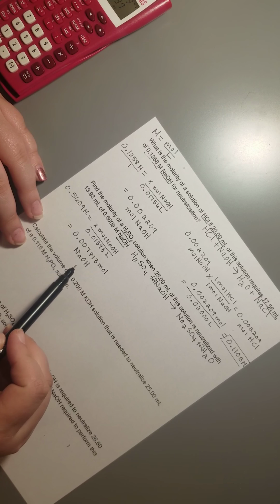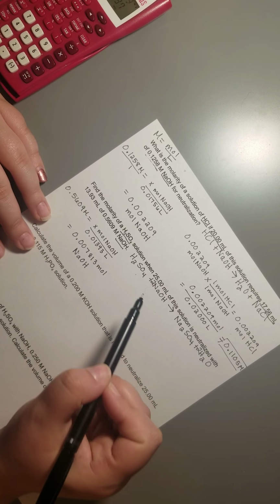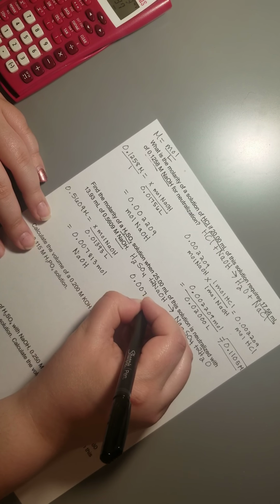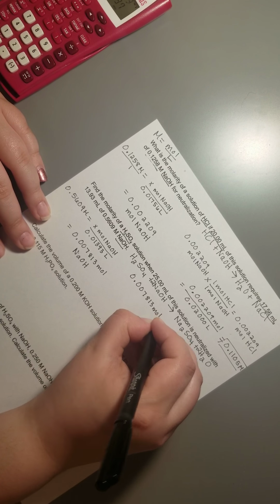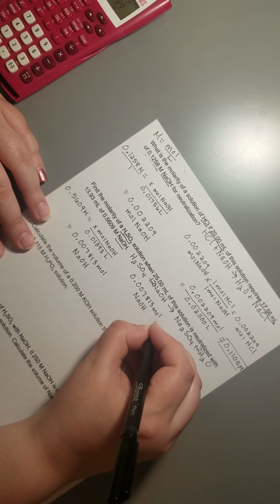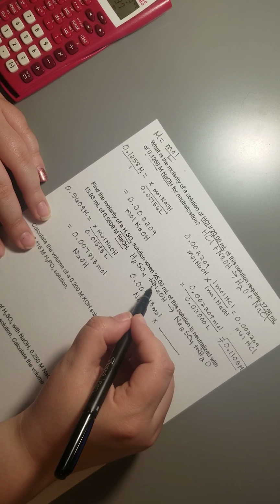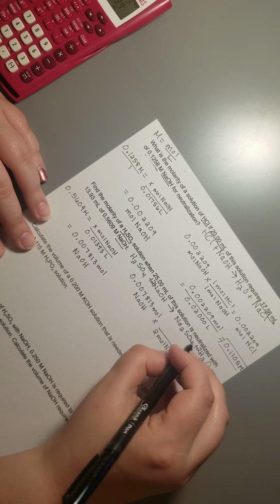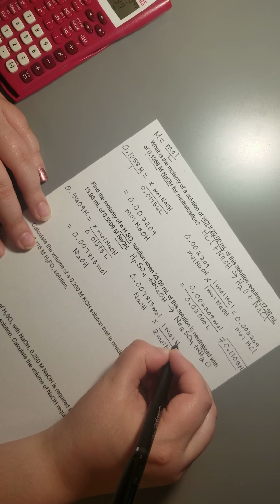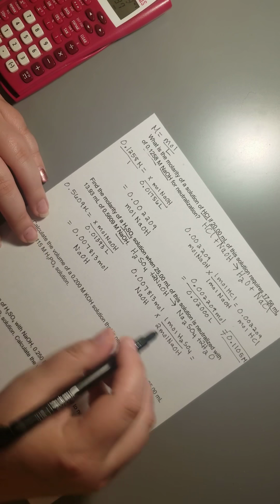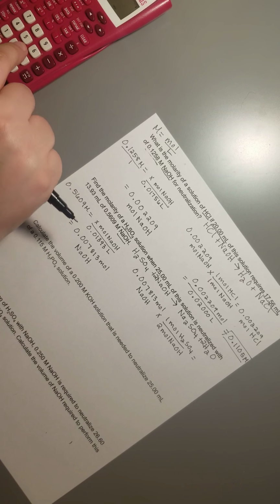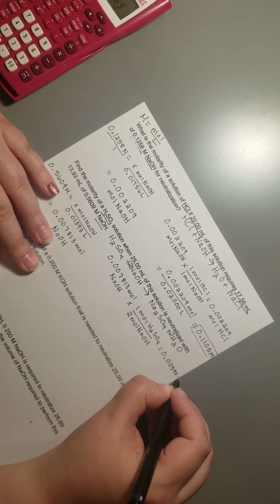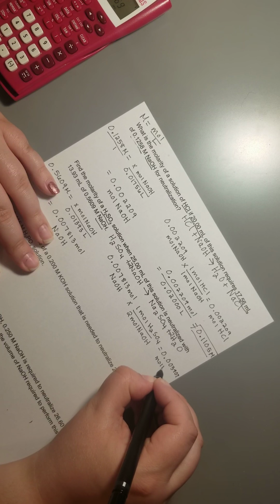Now I'm going to convert moles of NaOH to moles of H2SO4. And again, this is where the balanced equation comes in handy. So 0.007813 moles of NaOH. From the balanced equation, there are 2 moles of NaOH and 1 mole of H2SO4. So 0.007813 divided by 2. So I'm going to get 0.003907 moles of H2SO4.